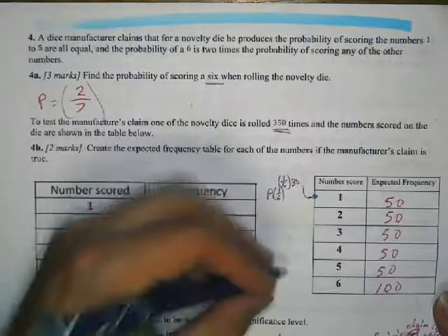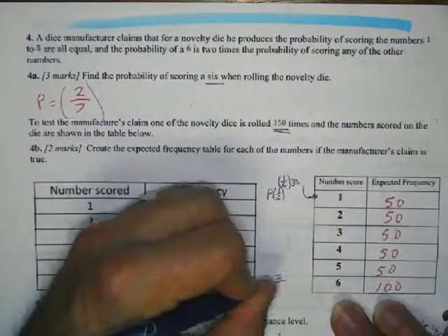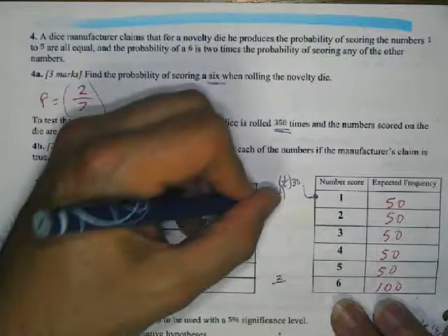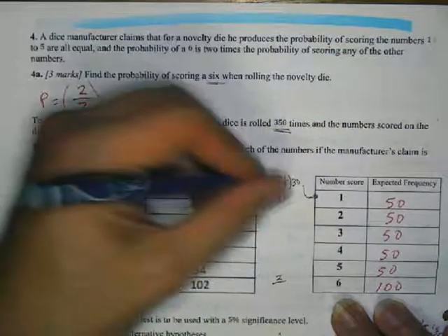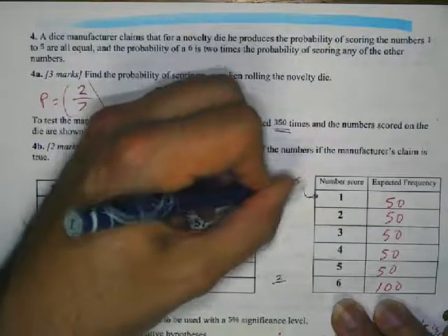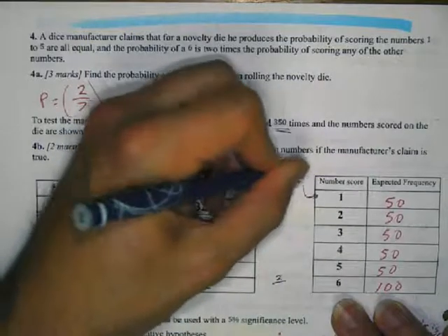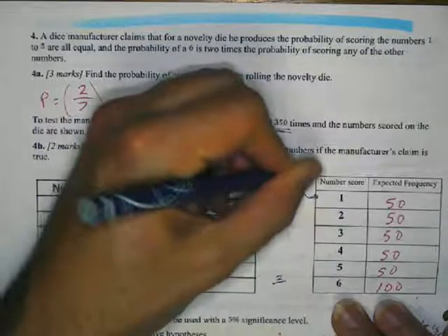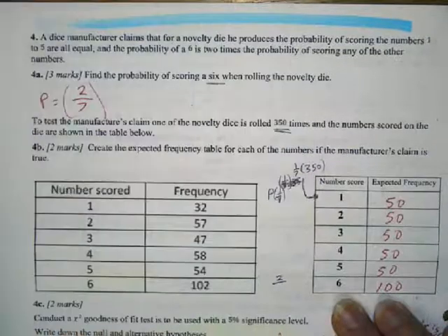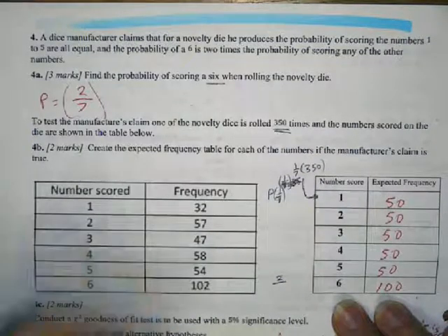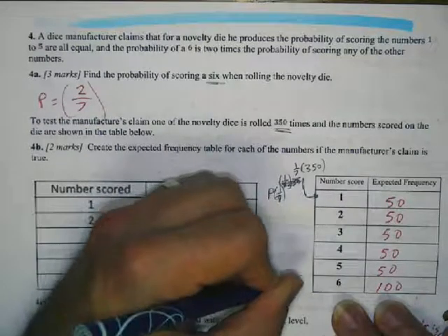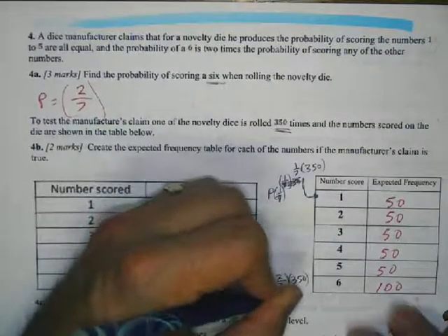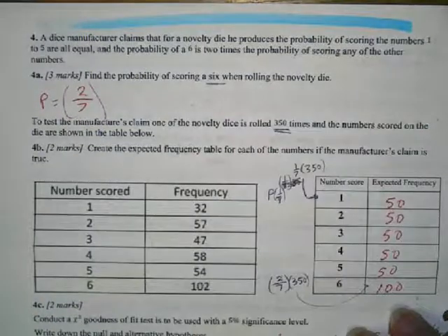And if I multiply 2/7 times 350, we're going to end up with 100. You might want to hit pause and think about this for a second.